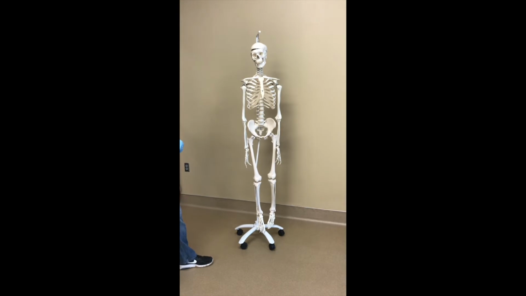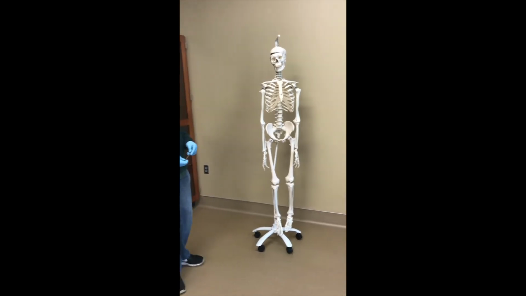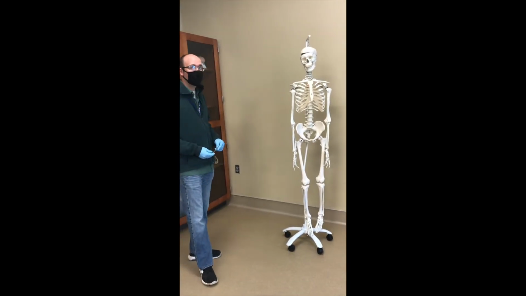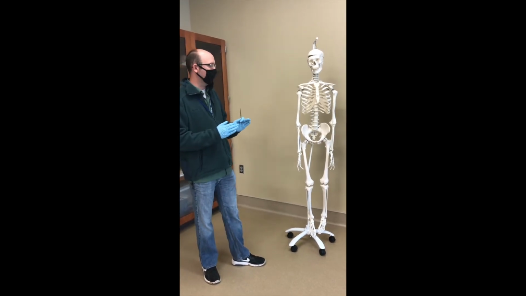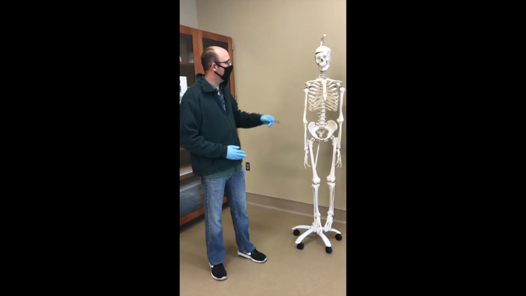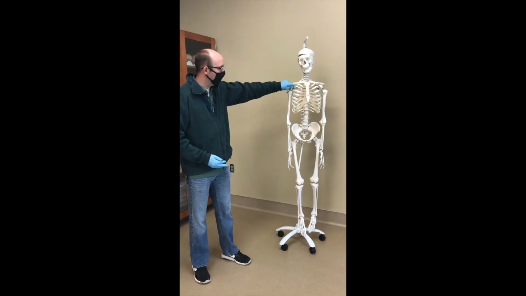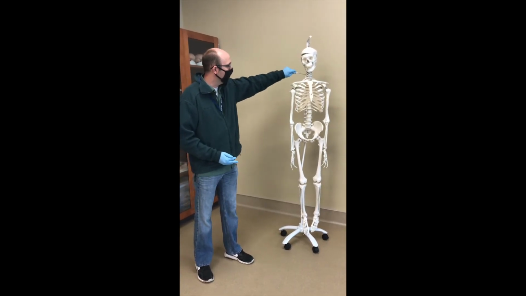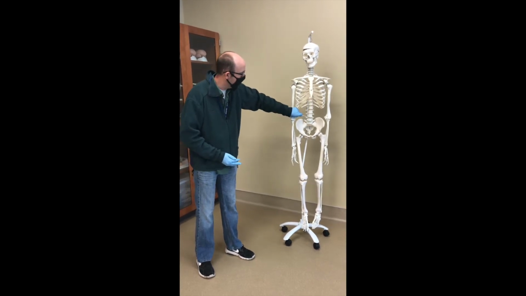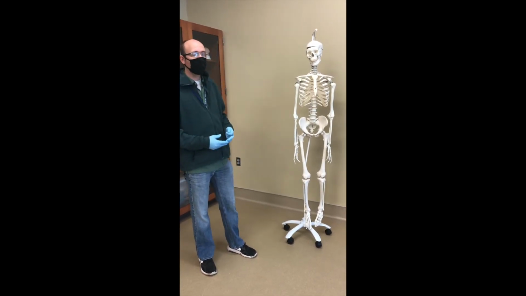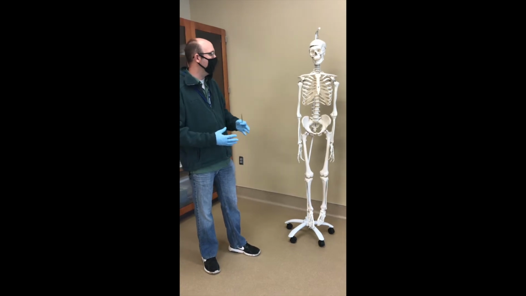The way you describe the skeleton in a couple different ways is going to be the differences between something called the axial skeleton and the appendicular skeleton. Axial skeleton means a lot of the trunk: skull, vertebrae, ribs, sternum, vertebrae down here. Appendicular skeleton is going to be the appendages or the limbs.